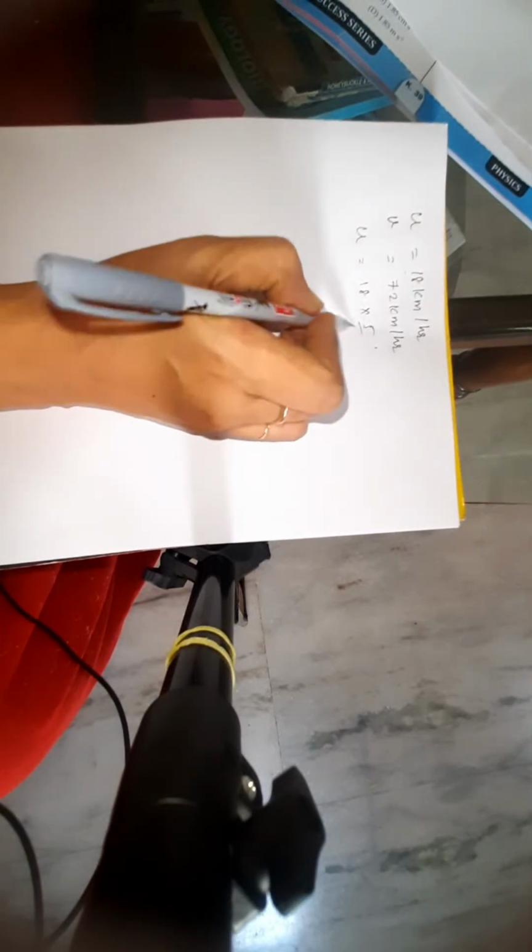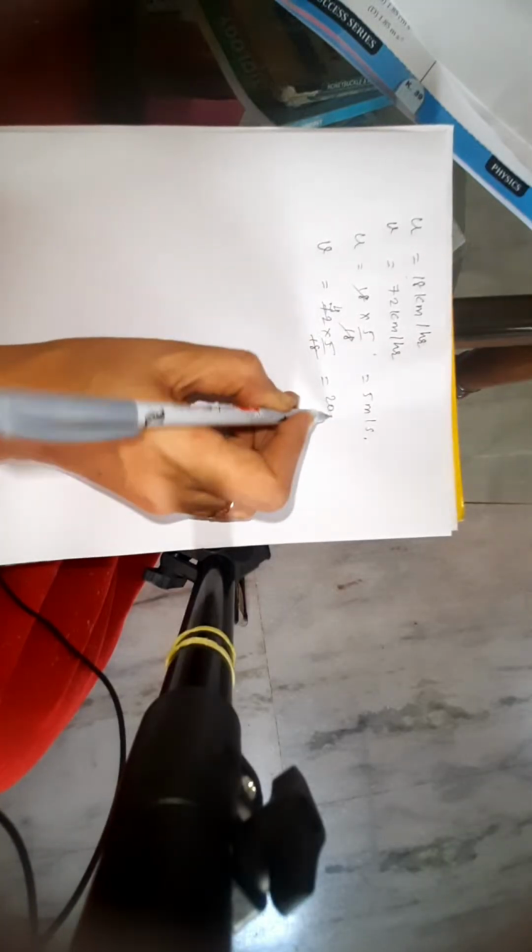So converting it into meter per second, 18 multiplied by 5 upon 18. This 18 got cancelled, so 5 meter per second. For v, 72 multiplied by 5 upon 18. 18 4s are 72, thus it is 20 meter per second. Whenever they ask us to find acceleration, what do we need? The first one is the starting velocity, which is called initial velocity, represented by u.